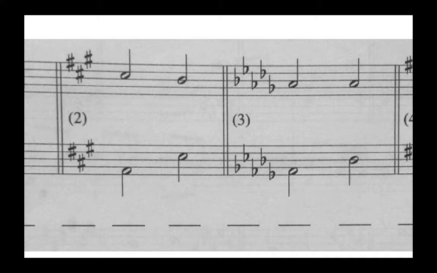All right, let's take a look at number 2. Number 2, with 3 sharps, is going to be the key of A major. It turns out our bass line, which moves from A up to E, suggests that this is the tonic to the dominant. So it's actually going to be a half cadence, going from tonic to dominant, ending on a dominant.